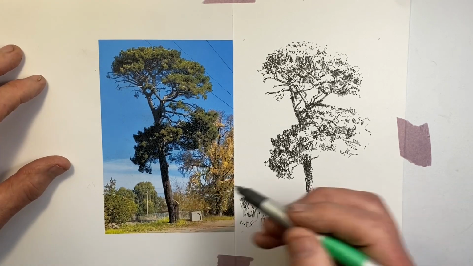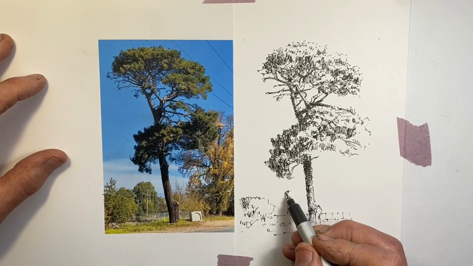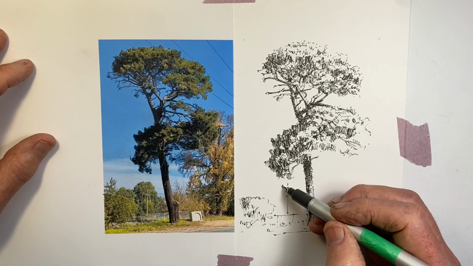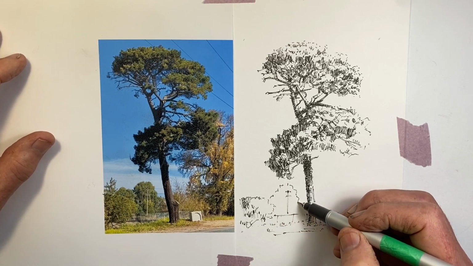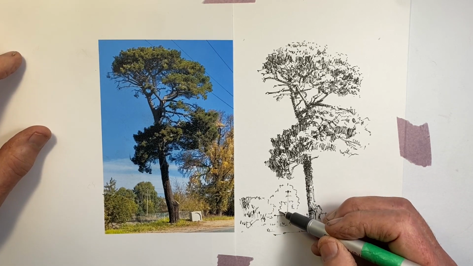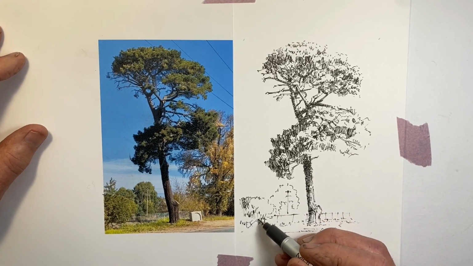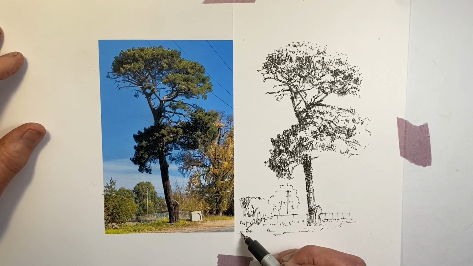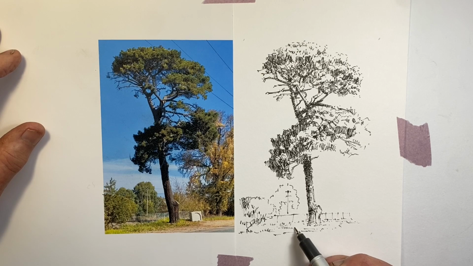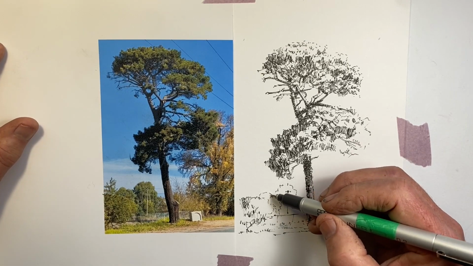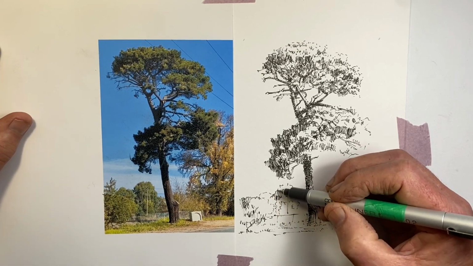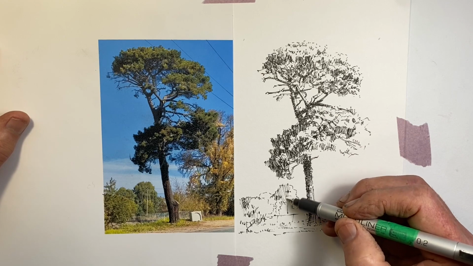But giving a bit of context, besides simply being interesting and creating a sense of realism, does also make our tree look stronger, look more substantial. So we want to work hard not to overdo the context.